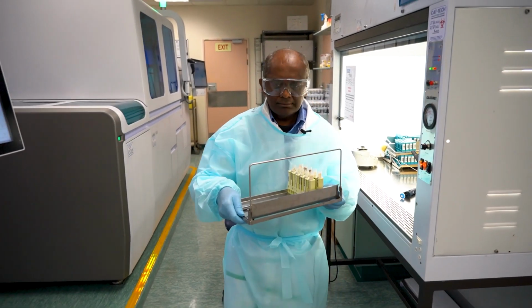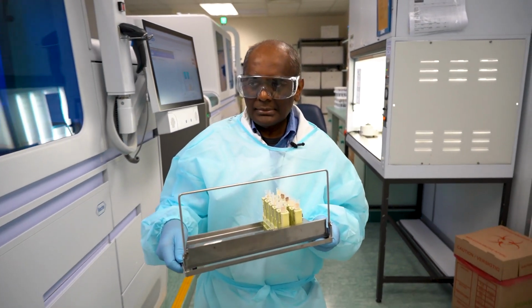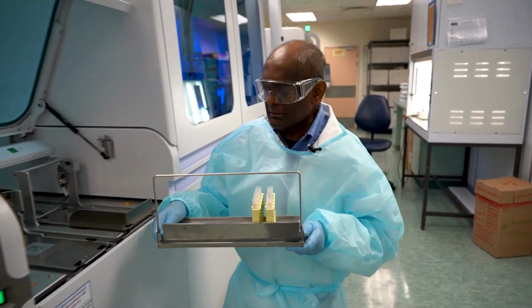So we work in collaboration with lots of local research groups, like CAPRISA, AHRI, with the Health Systems Trust people. And globally, we work with groups in the US, based at Johns Hopkins, at Harvard, and at Washington University in Seattle.